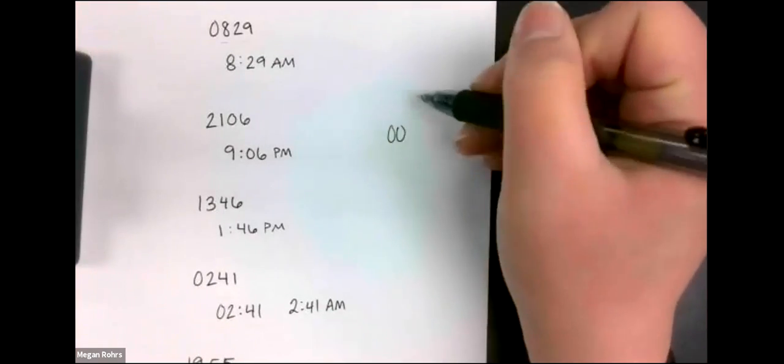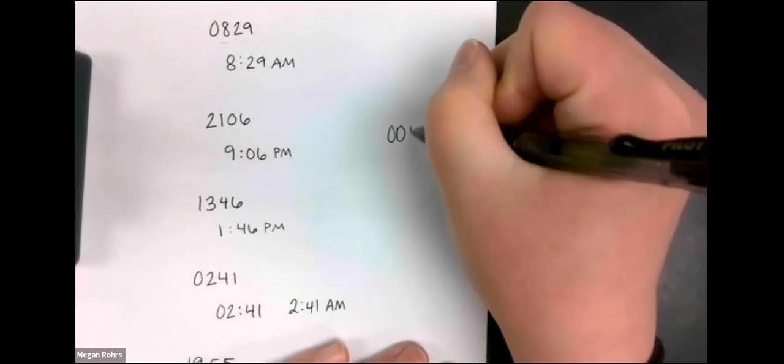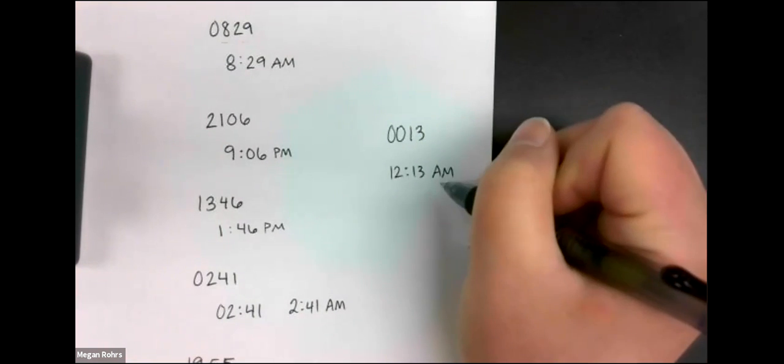And just keep in mind, if you ever see something like 0013, for example, remember 0100 is always 12 a.m. Same thing as if this were 2413.